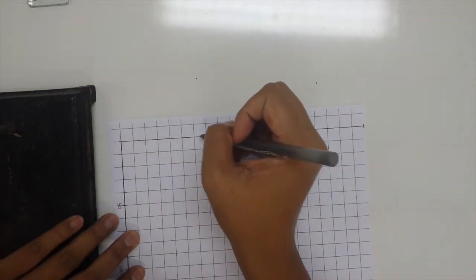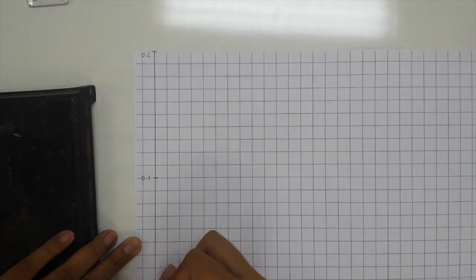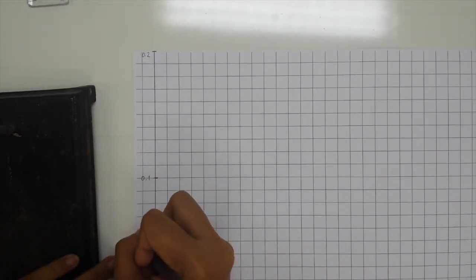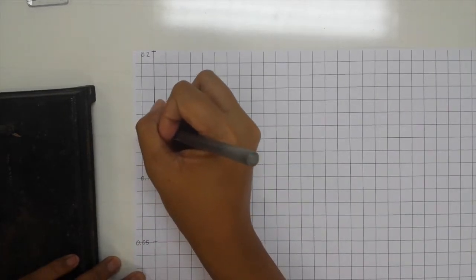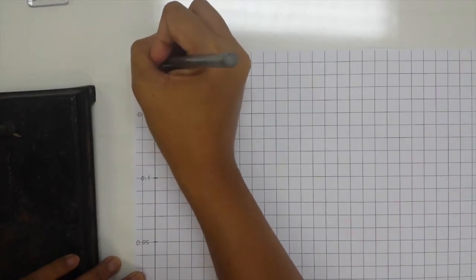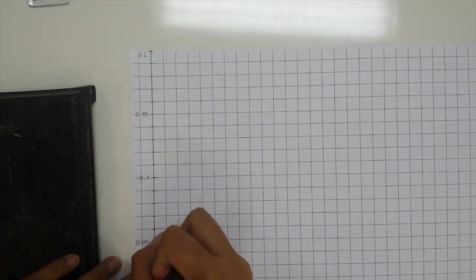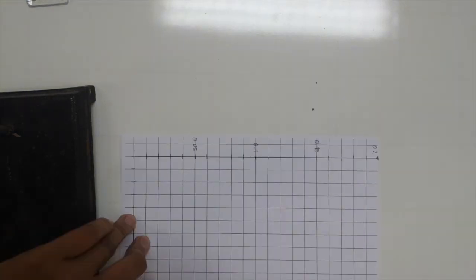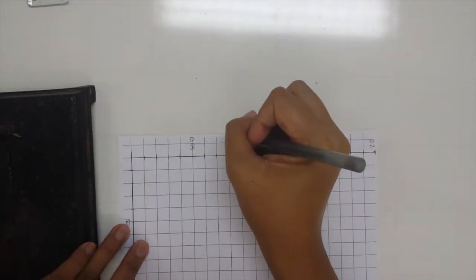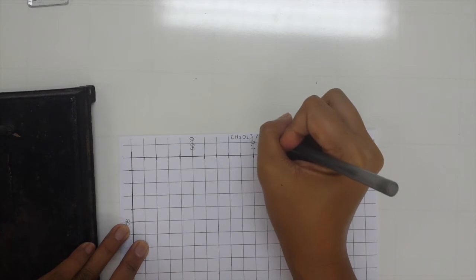Once I'm done with my x-axis, I'm going to do the same thing for my y-axis. If you look at the data, the y-axis corresponds to the concentration of hydrogen peroxide in moles per liter. Because I used 20 squares for my x-axis, I'm going to use 20 squares for my y-axis as well. Again, looking at the data, the highest value we have for concentration is 0.2. So for 20 squares, each square is going to correspond to 0.01 moles per liter. And again, I'm not labeling every tick mark on my y-axis, only the most important ones.